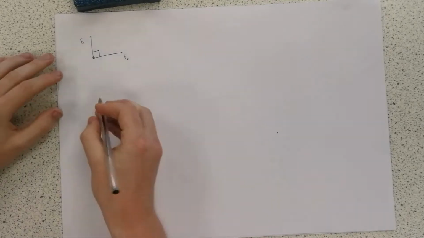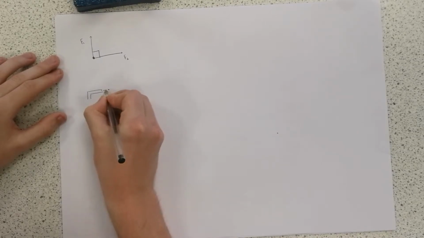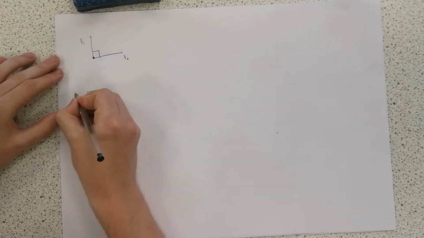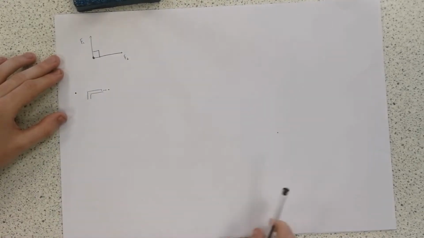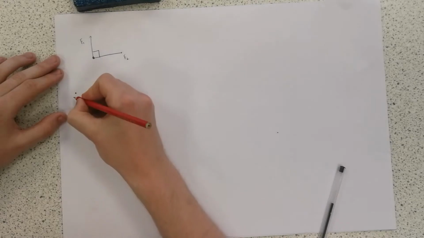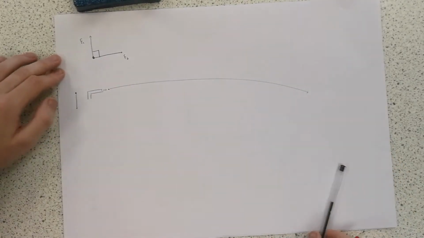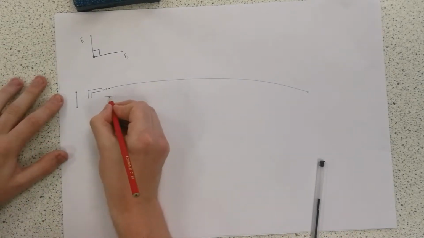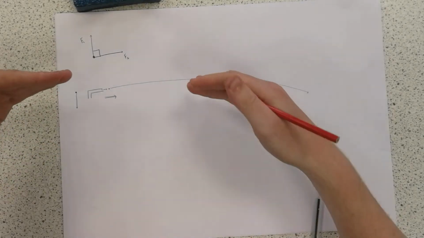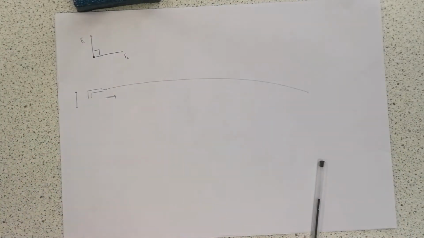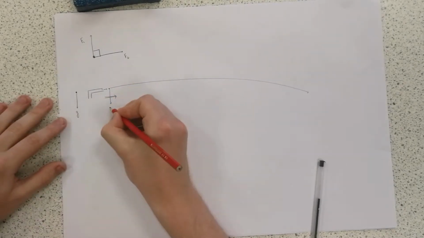If you have a gun that fires a bullet horizontally, and at the same time you drop a bullet, so you just let go of it, as long as you drop them from the same height, they will hit the ground at the same time. Although this bullet here has a huge force going to the right, it doesn't matter in terms of their vertical trajectory because they both have the same acceleration down, which of course is g.